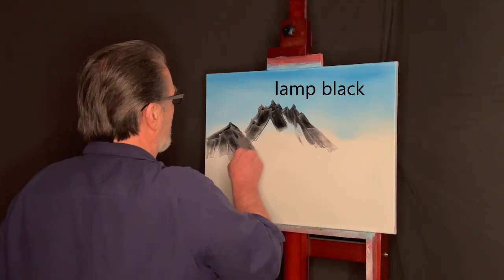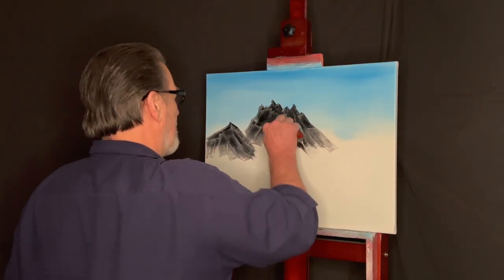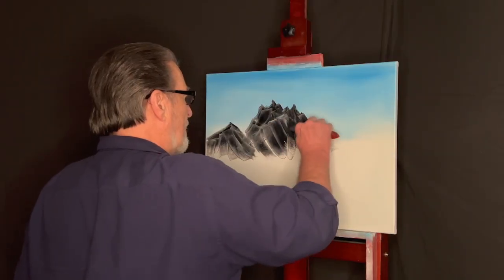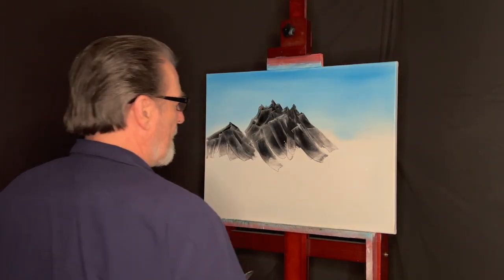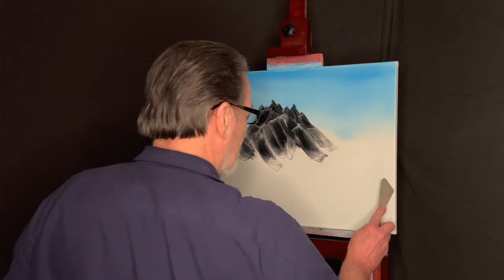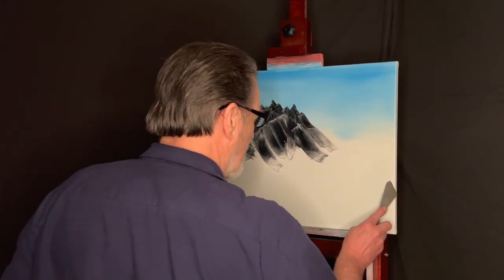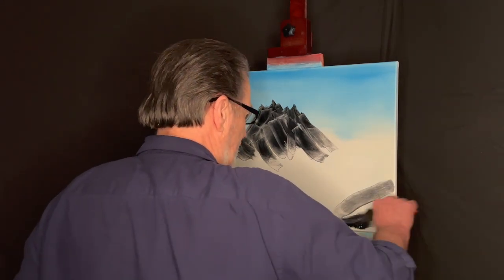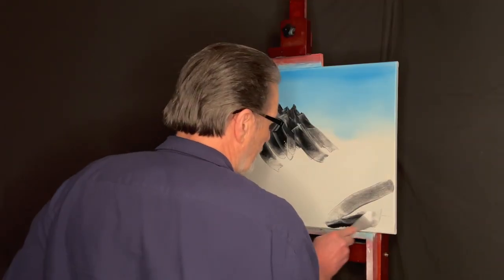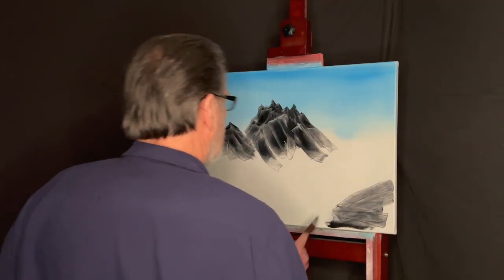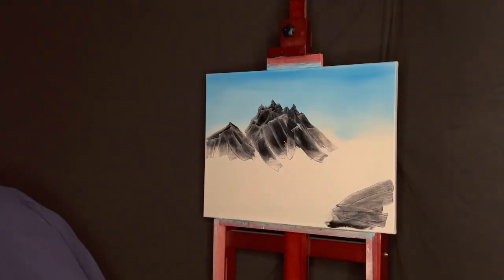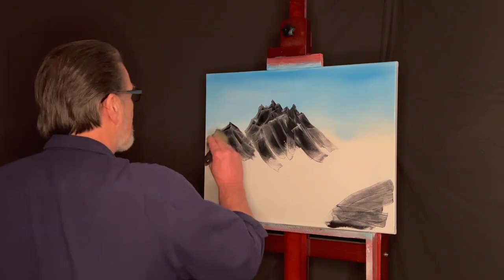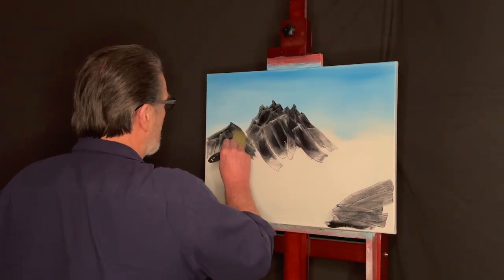Maybe kind of like that. And I want all of this going down to maybe a valley down in here. And I'm going to want something for us to stand on so that we can take in the scene. Maybe have some aspen trees over here close to. All right, so let's get a brush and let's see what this looks like.